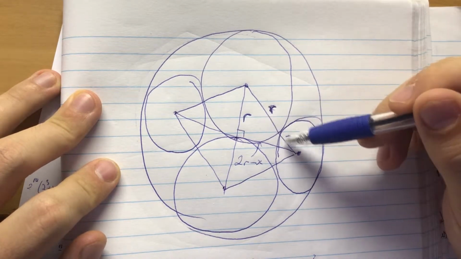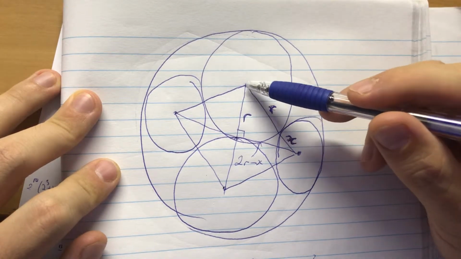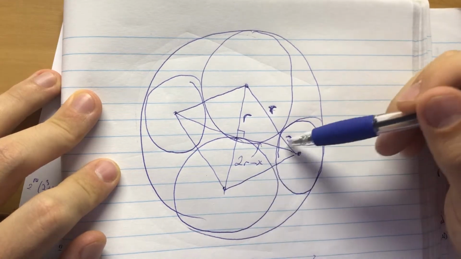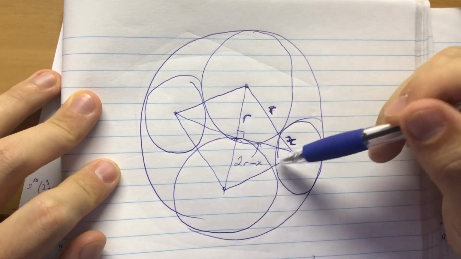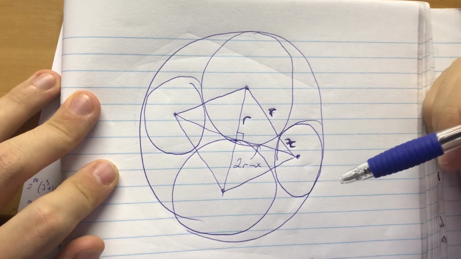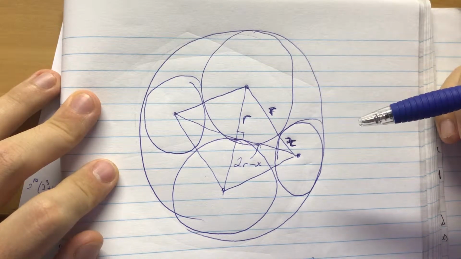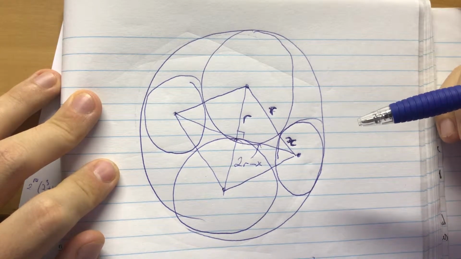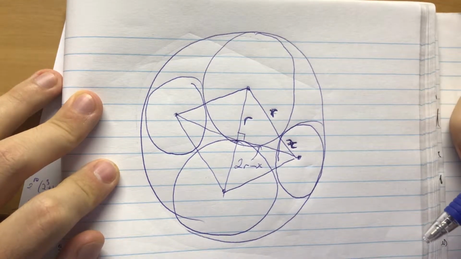So the quadrilateral, you get the sides are all equal because they're this radii plus this radii. Okay, so it's a rhombus. And a rhombus has the diagonals intersect at right angles.